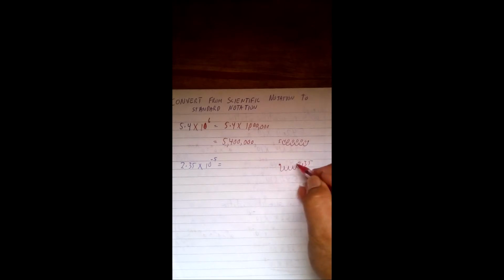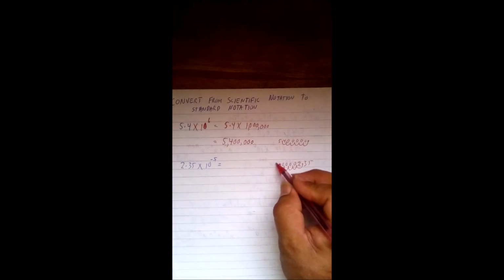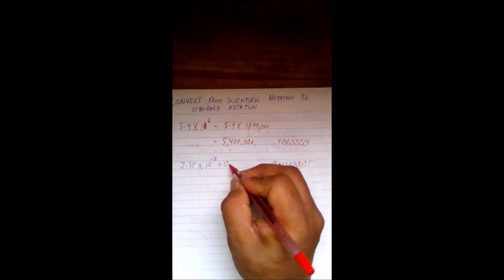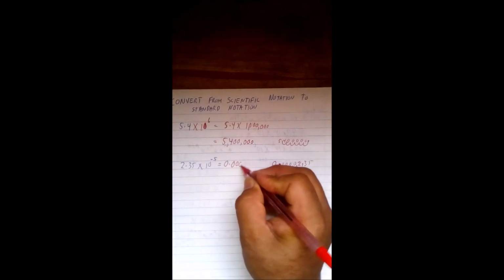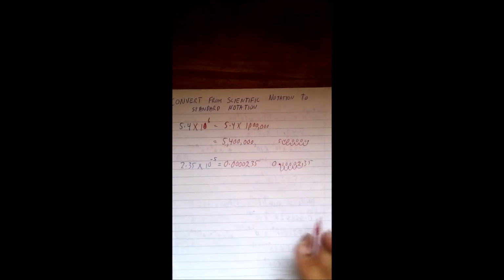There's my decimal point. I add zeros, and at the front I can still put a 0 for the whole number place. So in standard notation, it is now 0.0000235.